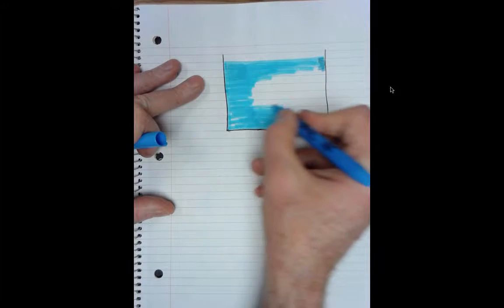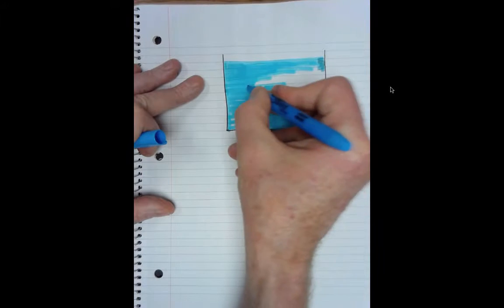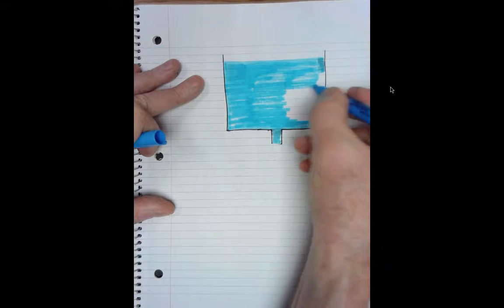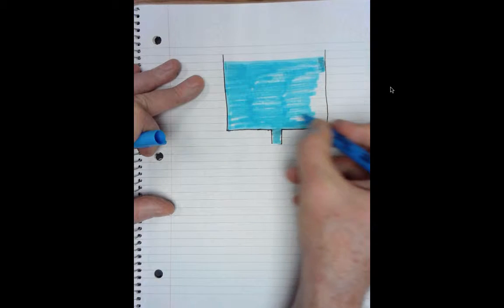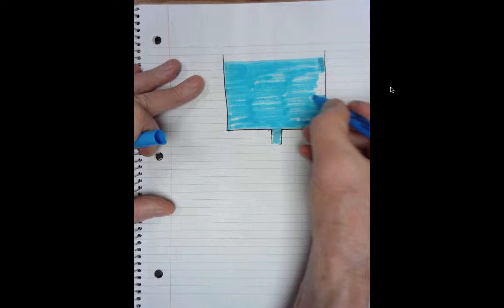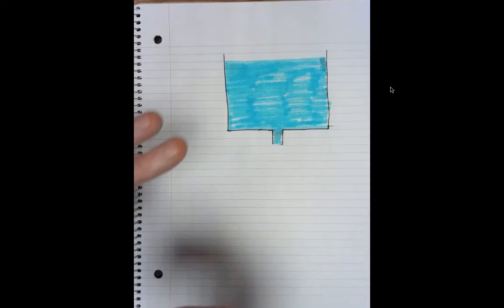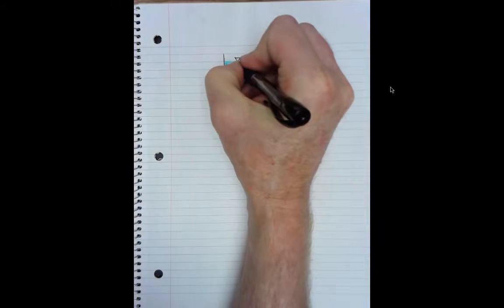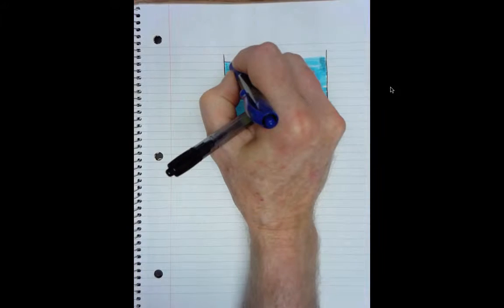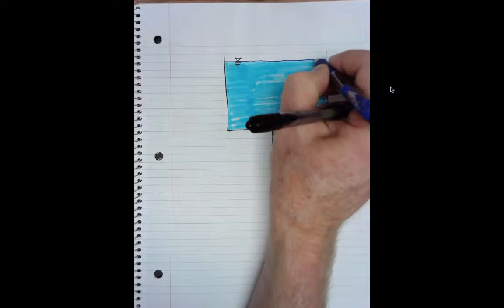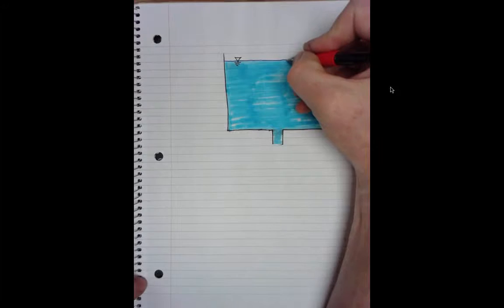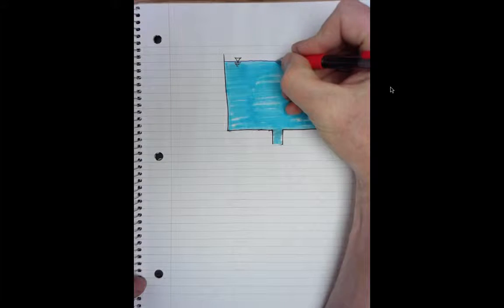And this is actually achievable in practice. It's possible to build such situations where you can maintain a constant head. Okay, so there is our system. We'll have a free surface up here. It's blue because it's water. And now let's imagine we mark a particle in red.